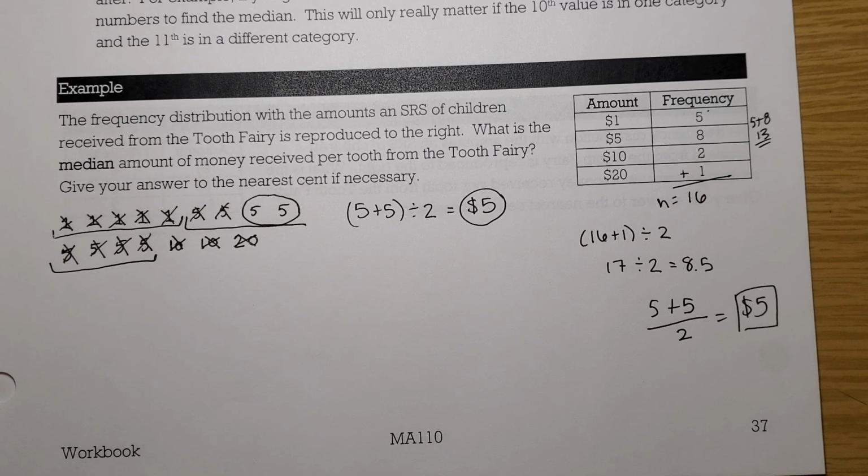So that's going to wrap it up for this video about the median. In the next video, we're going to look at a third type of measure of center called the mid-range. So looking forward to seeing you then.